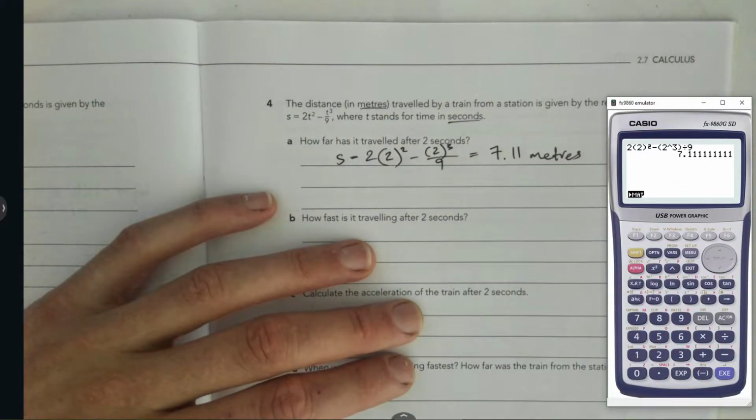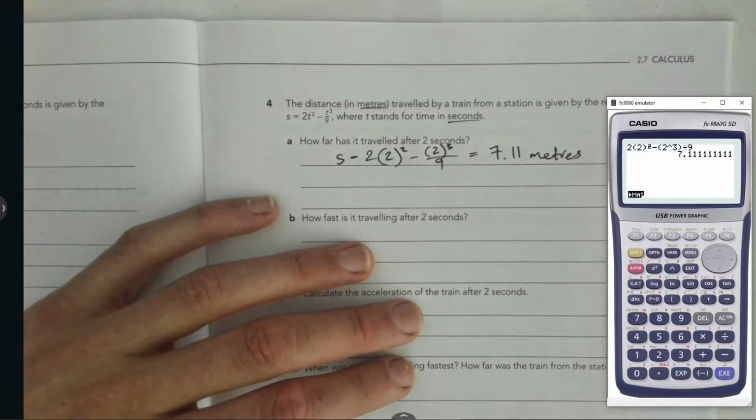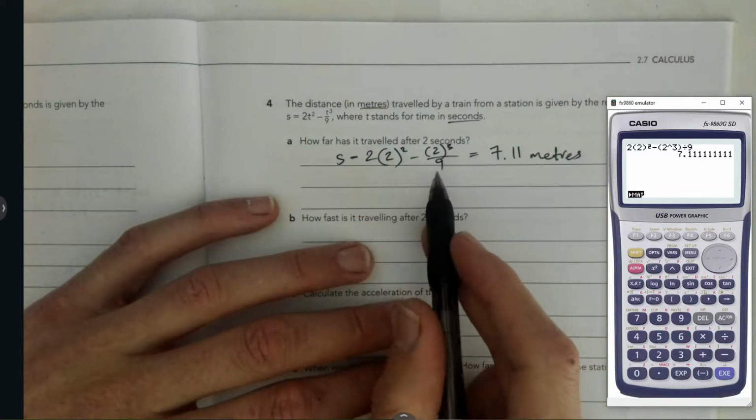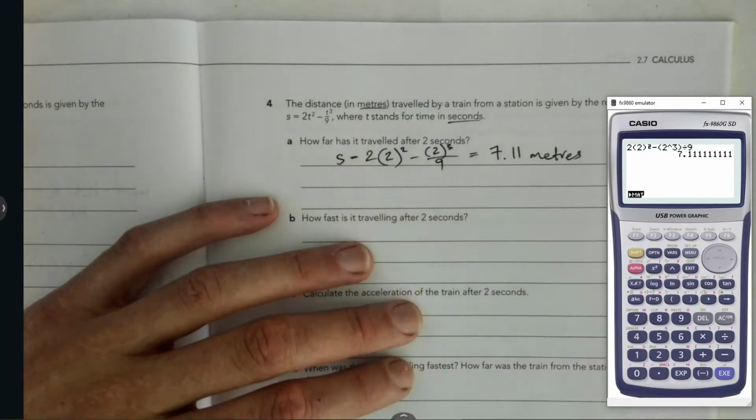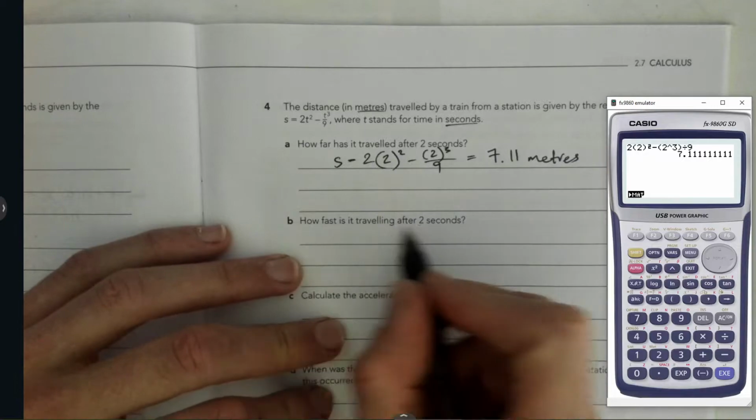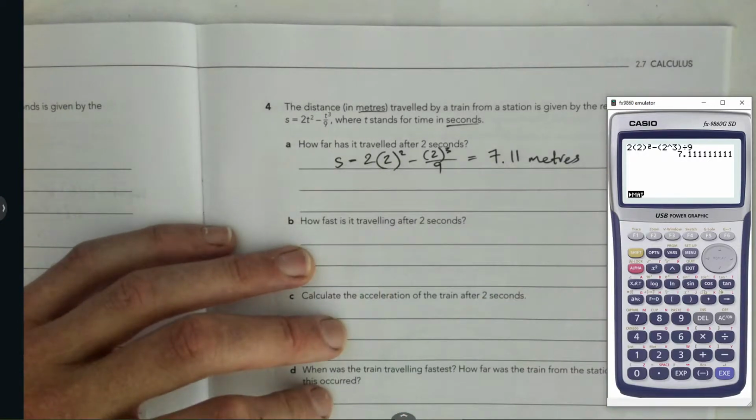Does that make sense for 2 seconds travel time? Yeah, I think that makes a bit of sense. Let me double check it. 8 over 9, that's going to be around about 4.88 minus something. Yep. How fast is it traveling after 2 seconds?